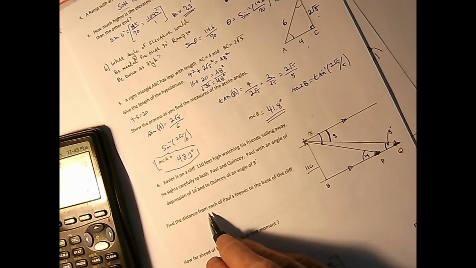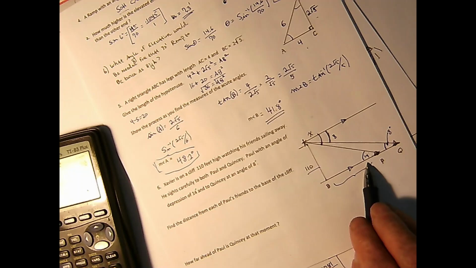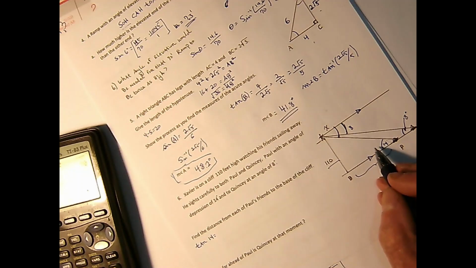Find the distance from each of Paul's friends to the base of the cliff. I should have said from Xavier's friends. Find the distance from Paul to the base of the cliff and from Quincy to the base of the cliff. Let's work with that 14-degree angle and find this distance right there. I guess I could call it BP. I do know the opposite length. I wish I knew the adjacent length. So going through your SOHCAHTOA, would you use opposite and adjacent going to be tangent? The tangent of 14 degrees is given by the opposite 110 feet over the adjacent. That's what I want to know. I'm going to call it BP.